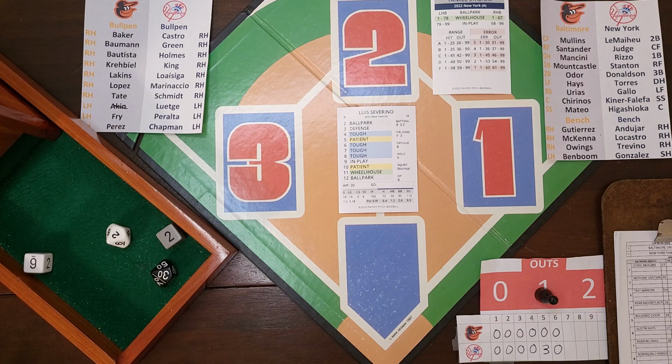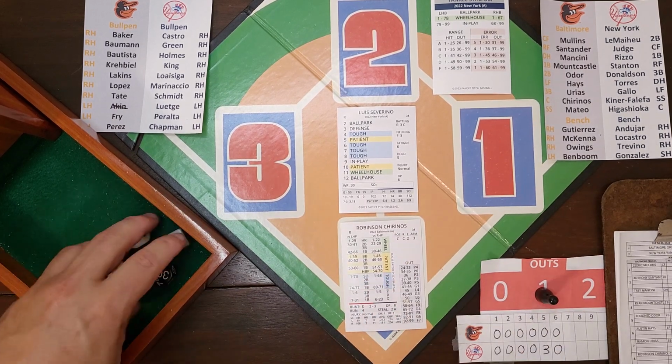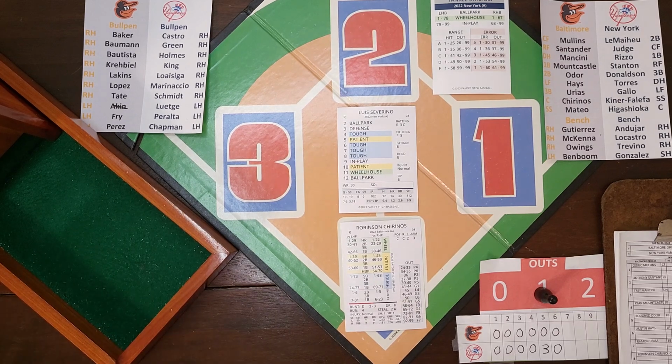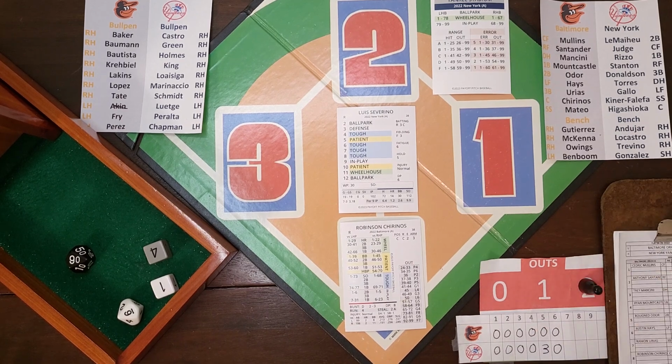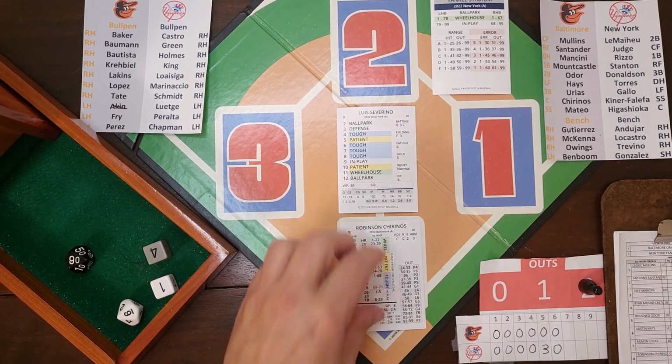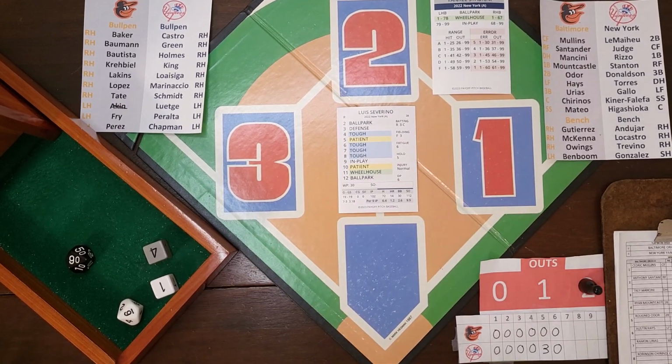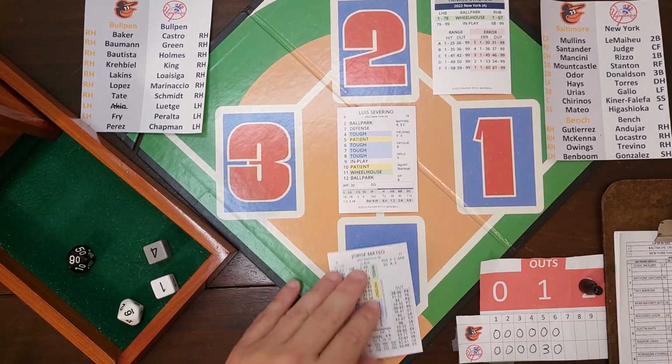And that'll send up Robinson Chirinos. Chirinos has walked and flown to center. 5 is Patient. 96, though, is going to be a fly to left. Gallo will put that away. 2 down. And it brings up the shortstop, Jorge Mateo.